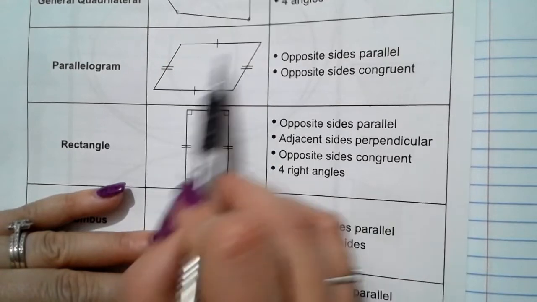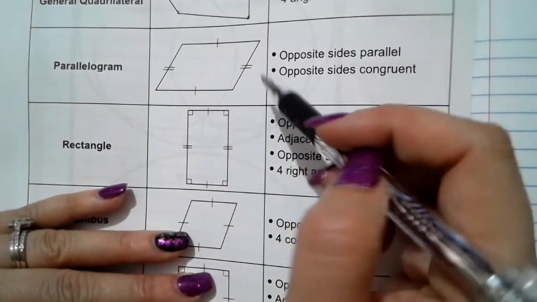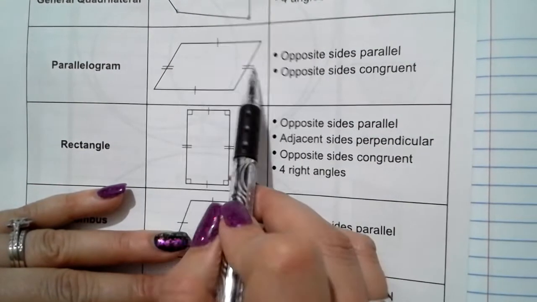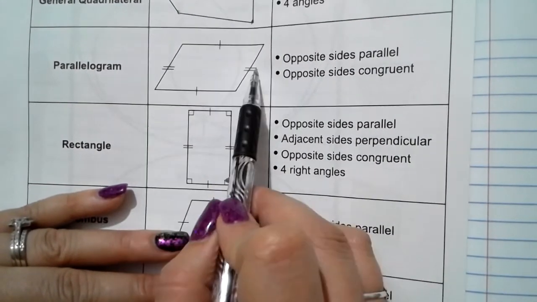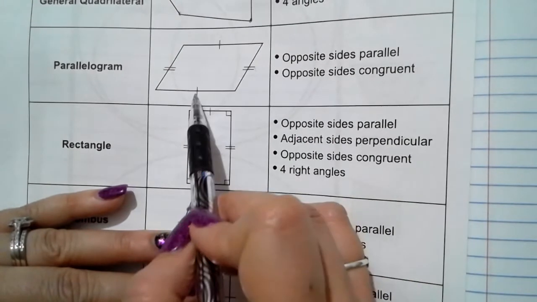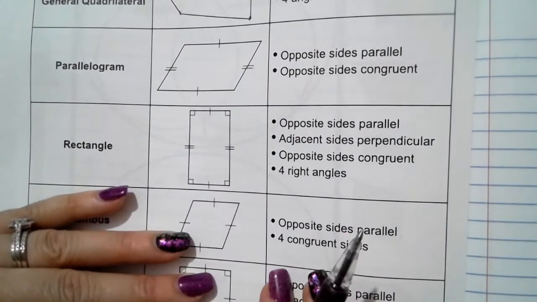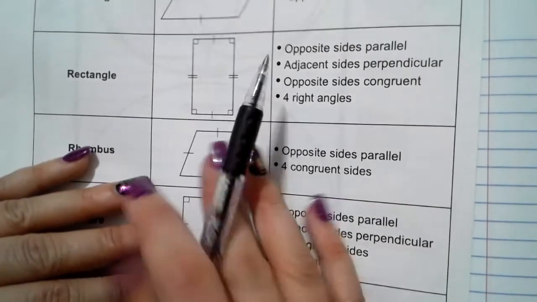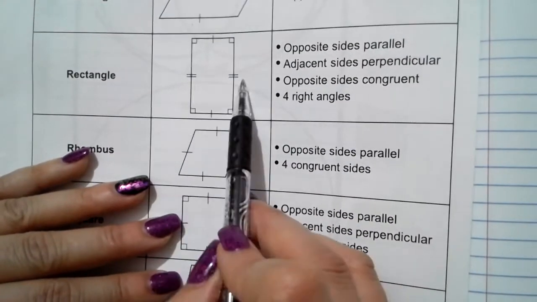We go to parallelogram. Parallelogram, this side is the same as this side. And then this one is the same as this one. So opposite sides are parallel and congruent. These sides are parallel and congruent. Parallel means they're never going to touch. They're just going to keep going. Rectangle, opposite sides are parallel.